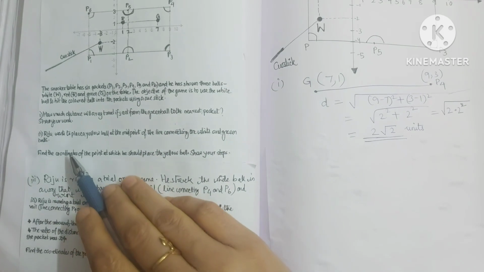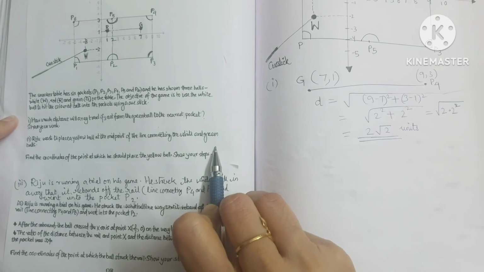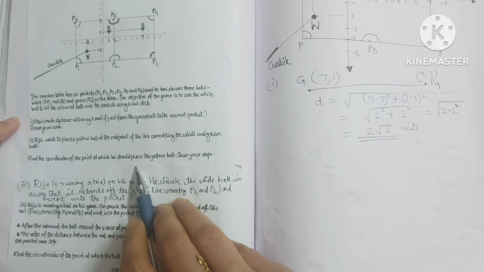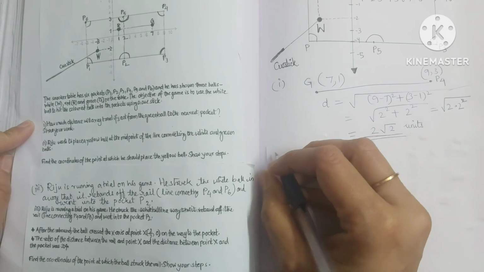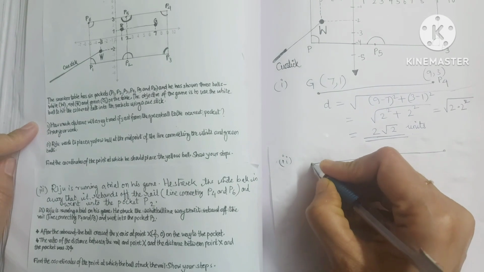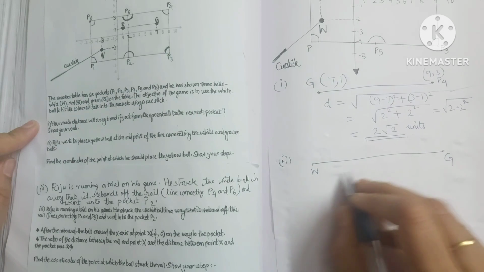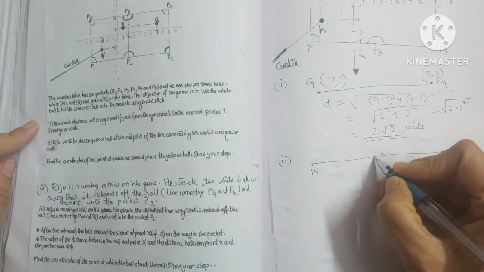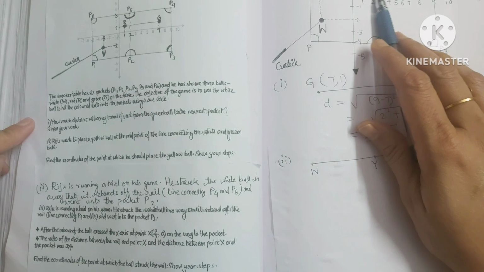Now let's start with question number 2. Question number 2 says, Riju wants to place a yellow ball at the midpoint of the line connecting the white and green balls. Find the coordinates of the point at which we should place the yellow ball and show your steps. We first need to know the coordinates of the white ball and the green ball. If we know these coordinates, then only we can find the middle point where he wants to place the yellow ball, right? So this is a simple question. We just need to use the midpoint formula.